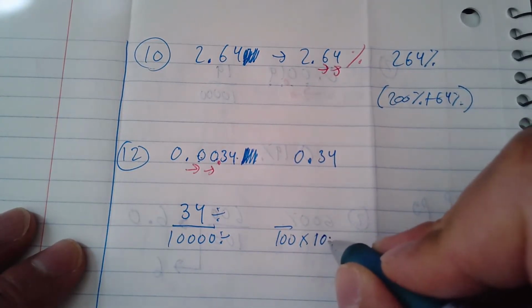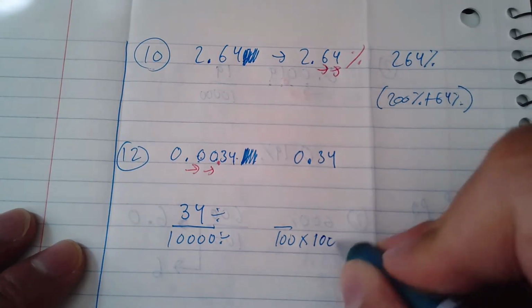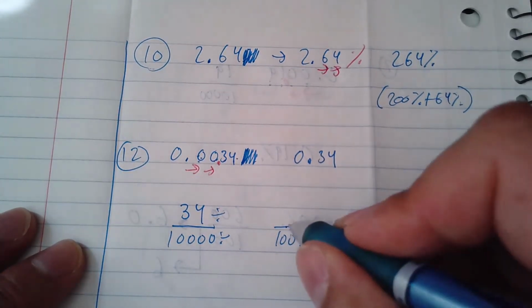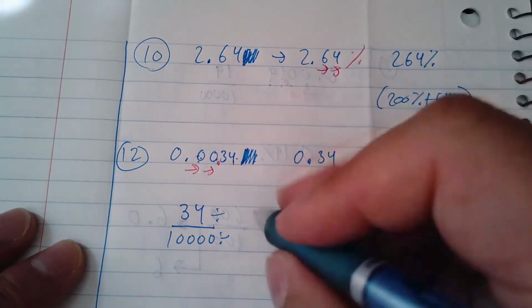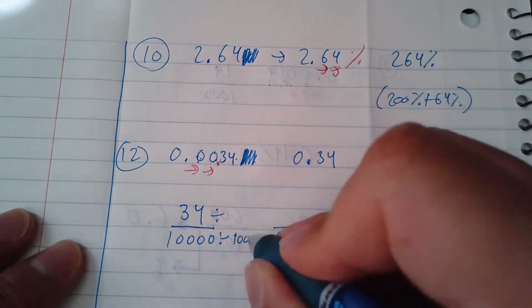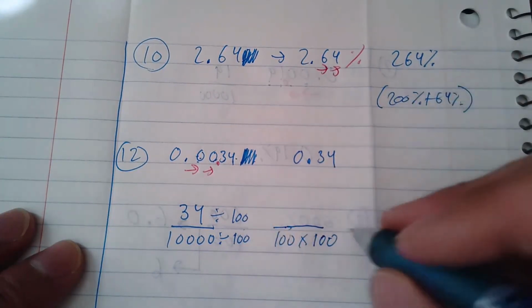Let's see. That would be 2 zeros. Let's see. 3 zeros, but we need 4. Another. There we go. So this should be divided by 100. Divide this by 100.